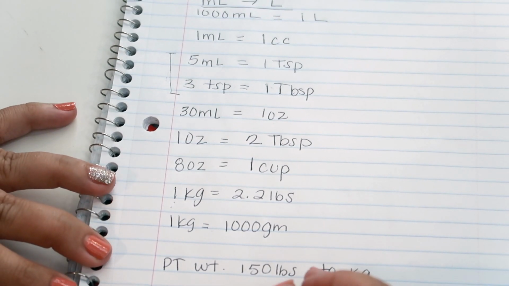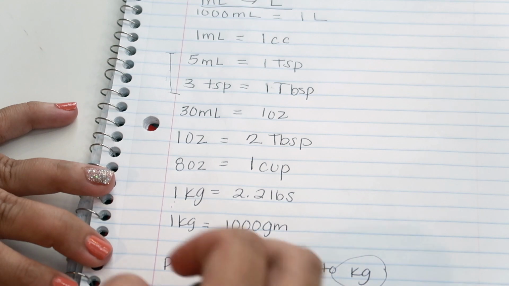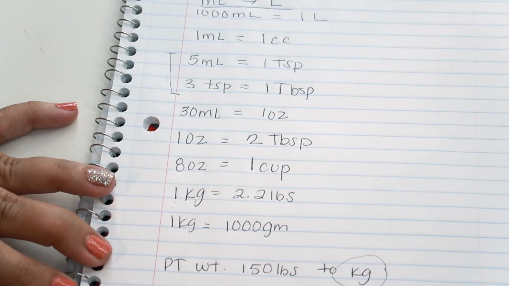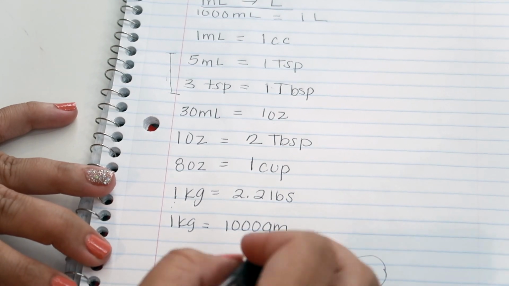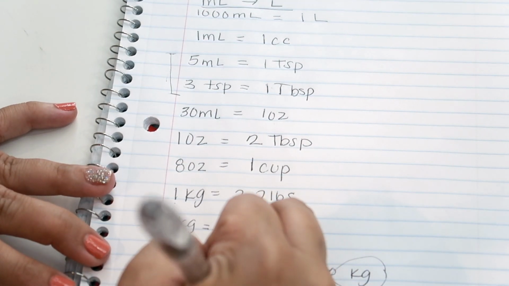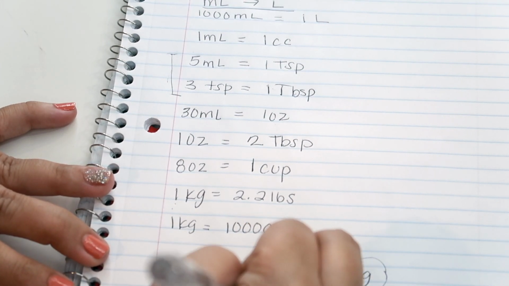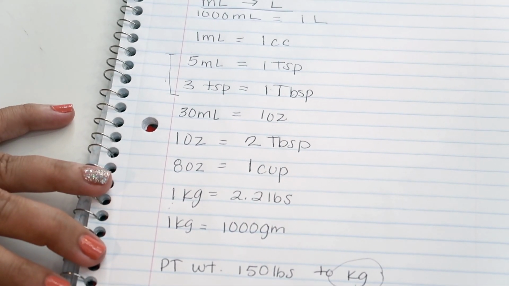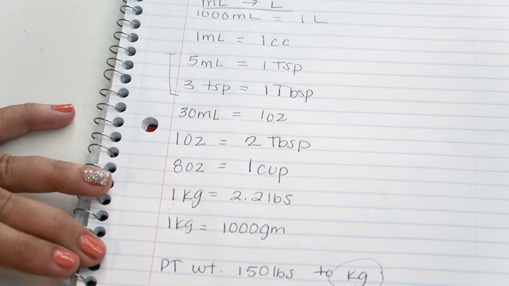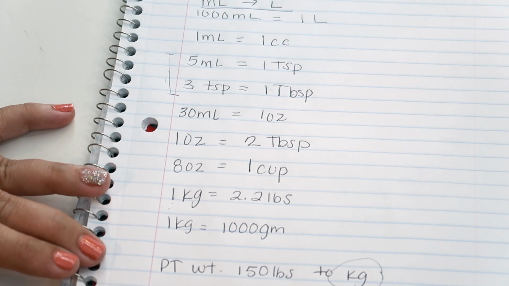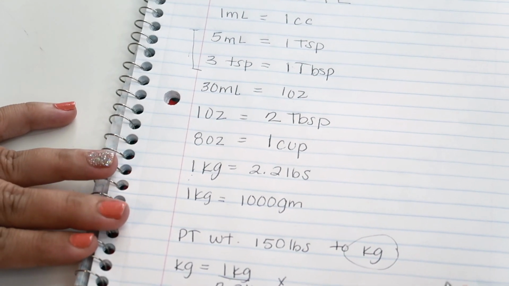So we're going to go ahead and start. We have to put what we want first. What we want is to get to kilograms. So we're going to put kilograms equals, and we know that 1 kilogram equals 2.2 pounds. So we're just going to use our given. This is our given right here: 1 kilogram equals 2.2 pounds. Now we're going to multiply. What I'm using is dimensional analysis.